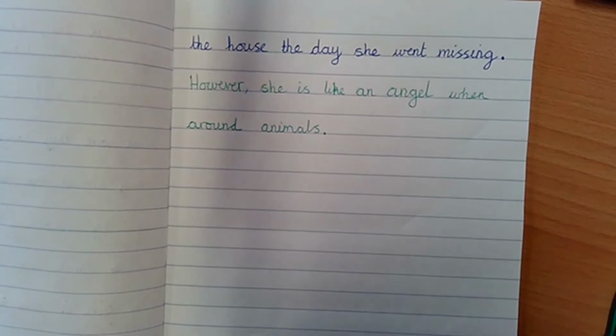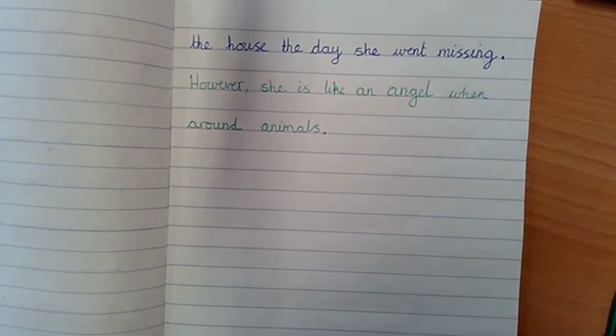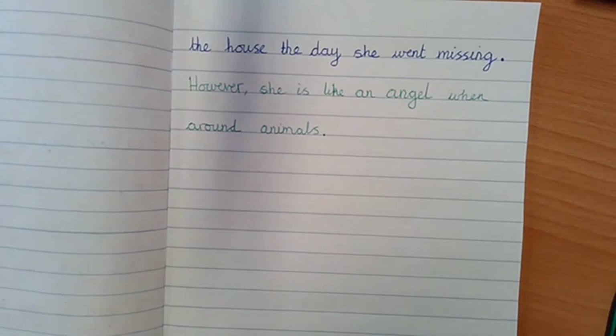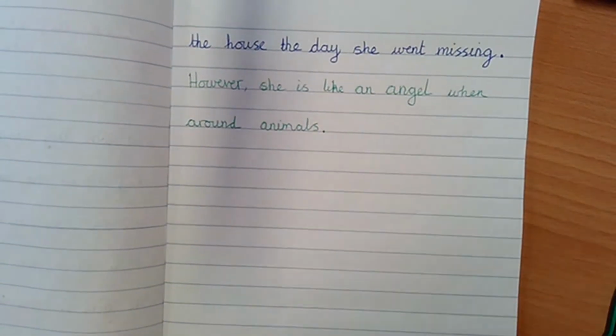She was like a chocolate bar when around animals. I know I can hear you laughing, but it doesn't make any sense, does it? She was like a chocolate bar. You don't associate chocolate bars with being kind, but you do think of angels as being kind.